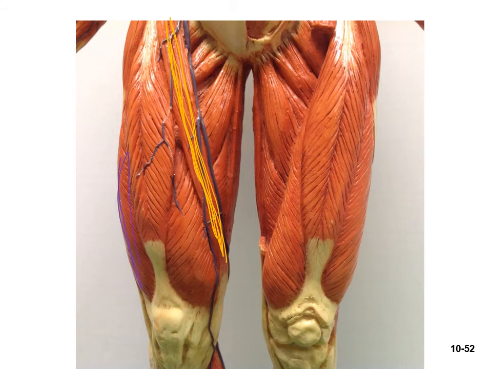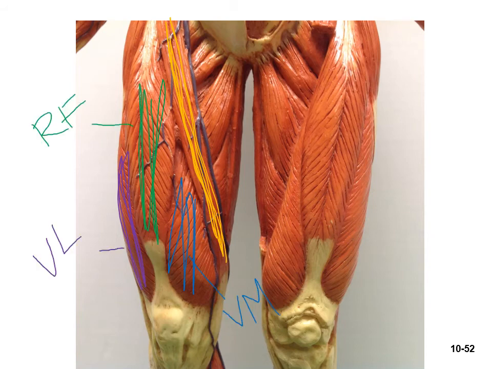You have the vastus lateralis, the vastus medialis, and the rectus femoris right in the middle. Remember, all 4 heads of the quadricep help to extend the knee. You can also see the gracilis muscle right on the inner thigh.